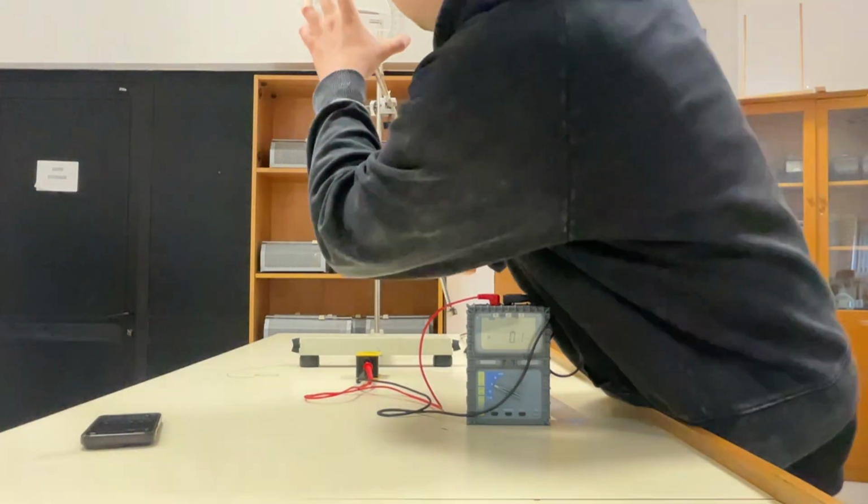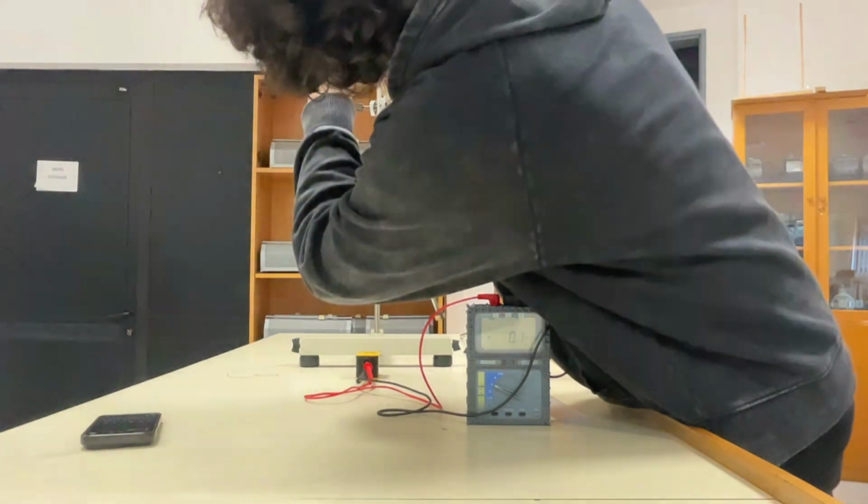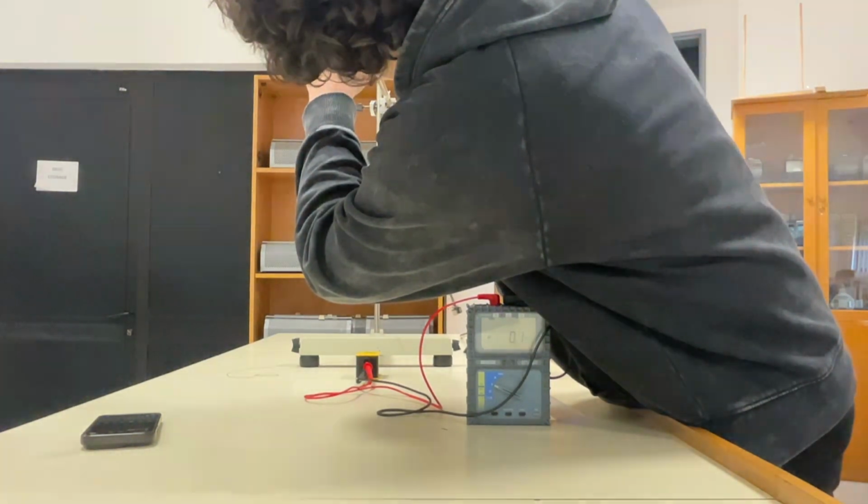Here I am demonstrating one of the measurements on the effect of the magnet's velocity on peak-induced EMF.